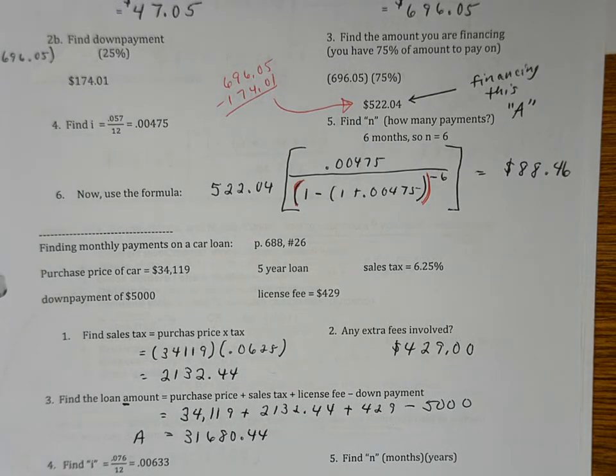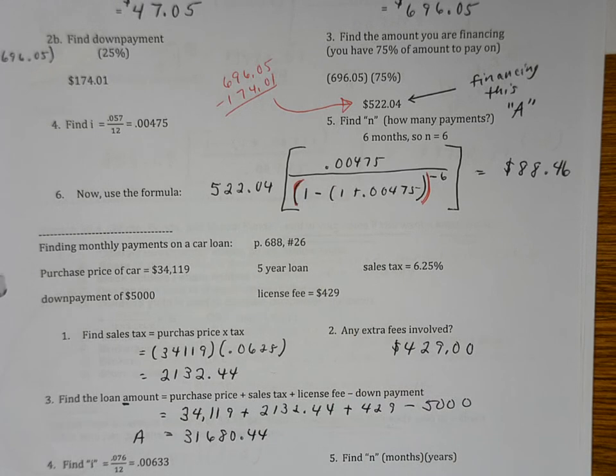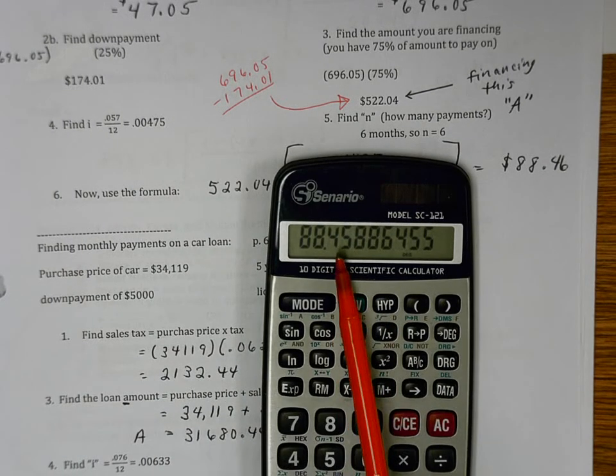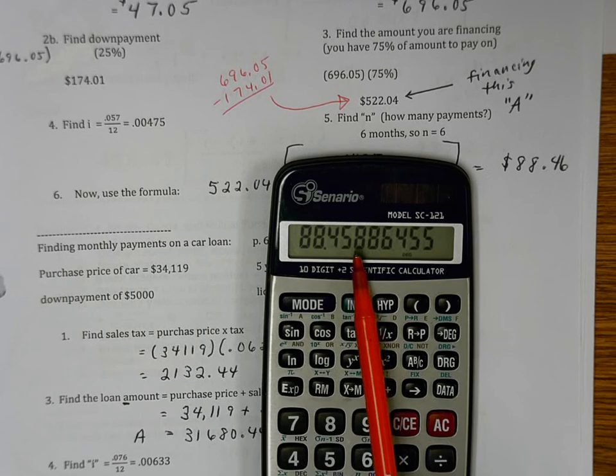All right, now write down that long, long decimal on your paper, okay? Now let's divide, start over in your calculator, put 0.00475 in your calculator, and I'm doing this too. All right, now I've got 0.169448441, and then I have to multiply that by 522.04, and I'm getting $88.46. Now be careful here. Again, I've got 458. Now that 8 makes me round up the 6, okay? All right.